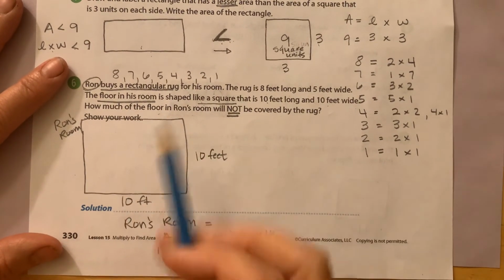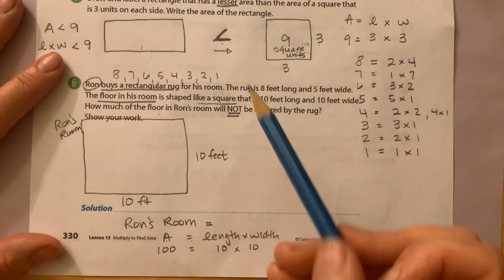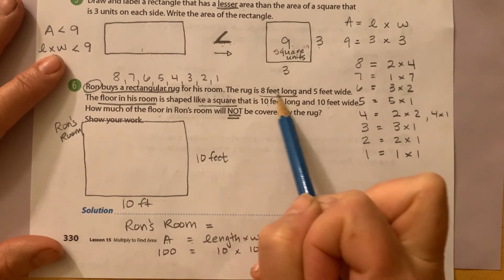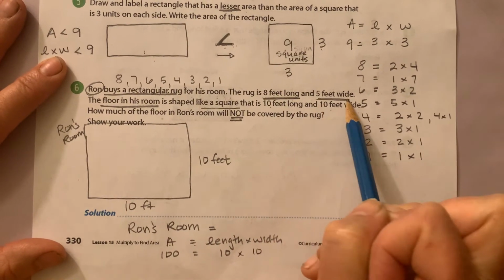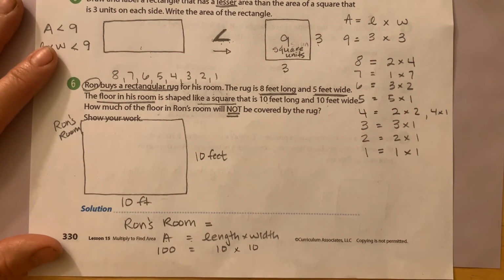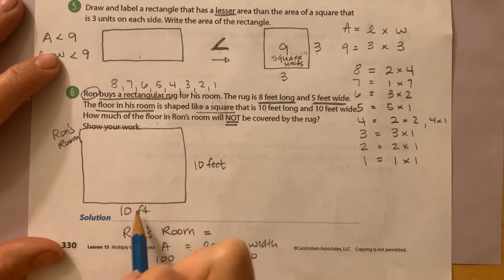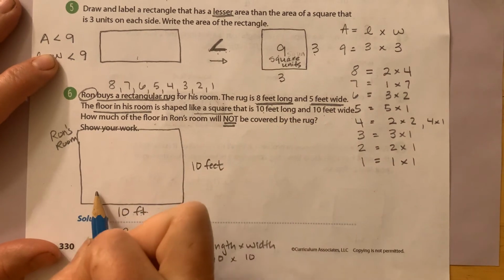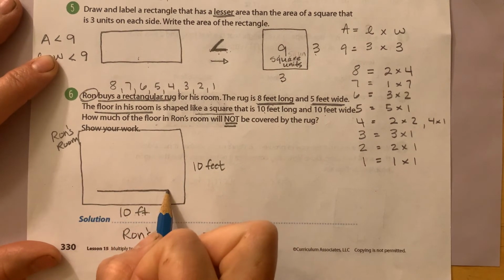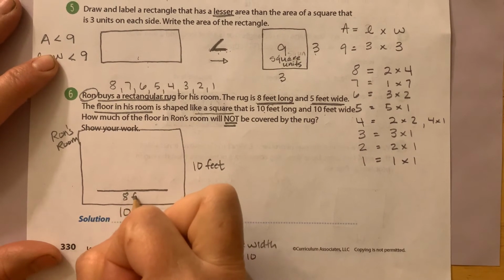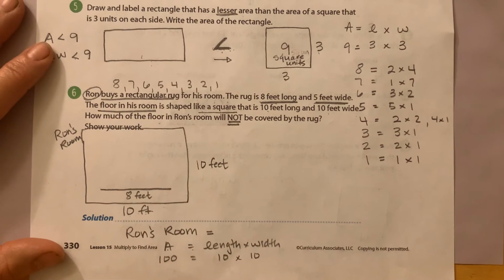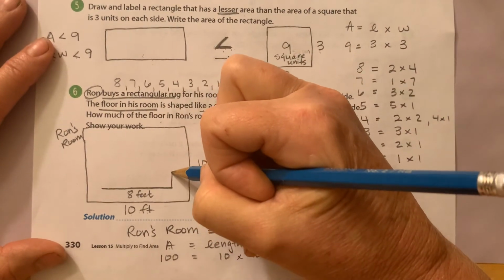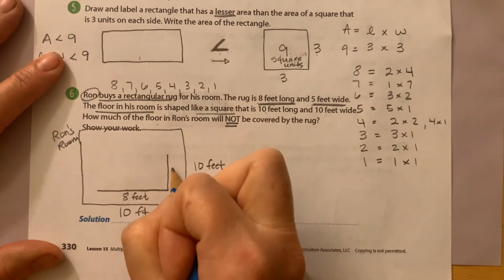So if this is his room, let's draw the rug inside of his room. What is the size of the rug again? The rug is 8 feet long and 5 feet wide. Okay, so let's go ahead and sketch his rug in his room. Now, since it's smaller than 10 feet, it's only 8 feet. So I'm just going to draw 8. So that I'm going to label. Here's his 8 feet. Now, what's the width again? Right, it's only 5 feet. Right? So 5 feet wide.